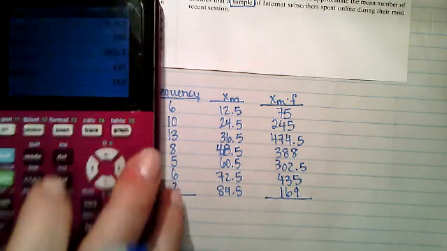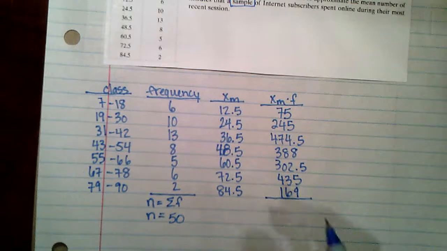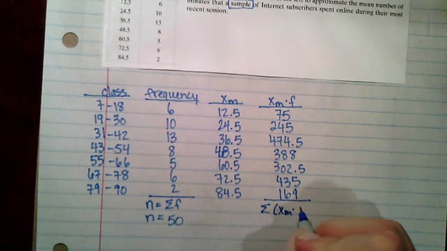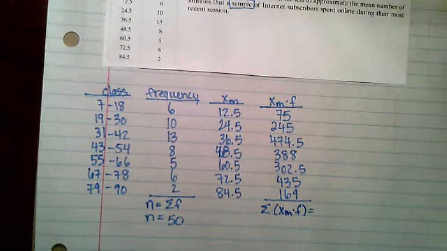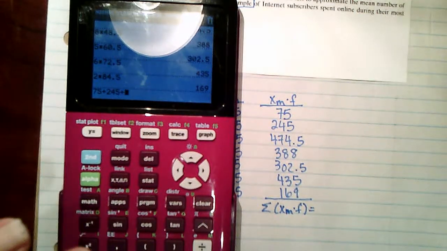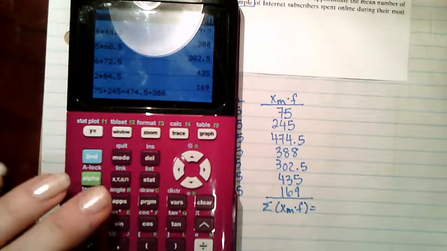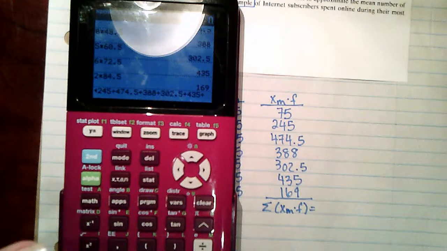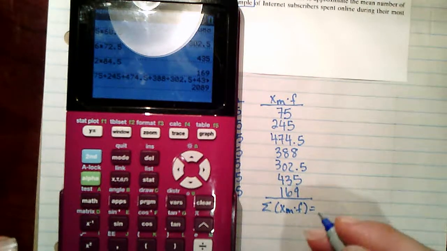Now, in that formula, I need to have the sum of this column. So I'll be adding up those numbers. 75. That is 2,089.